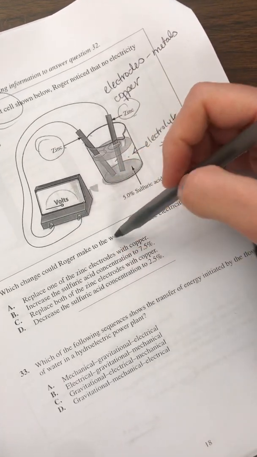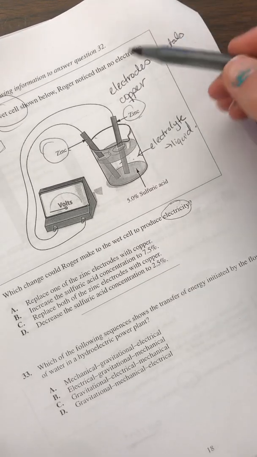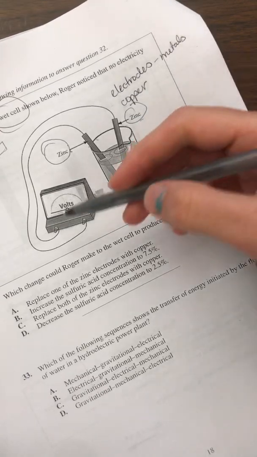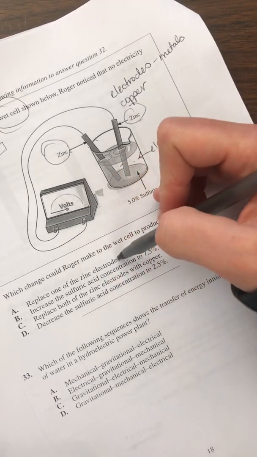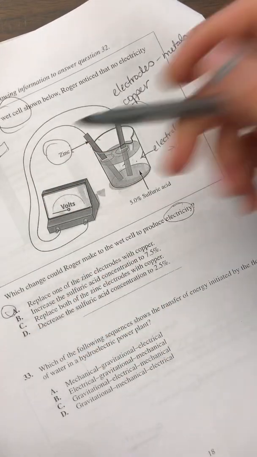What change could Roger make to the wet cell to produce electricity? We guessed it right away. Change one of the electrodes to copper. Which one says that? Replace one of the electrodes with copper. Awesome. But let's check what the rest of these are.